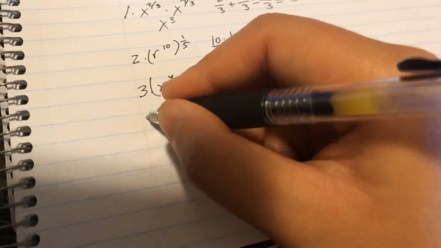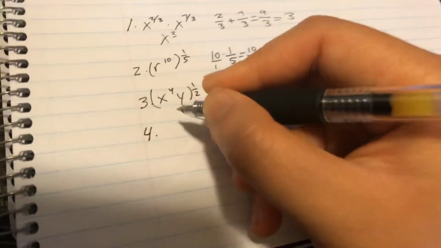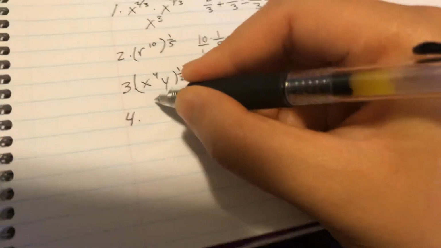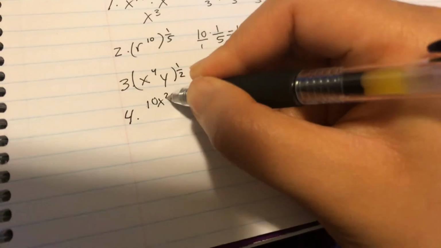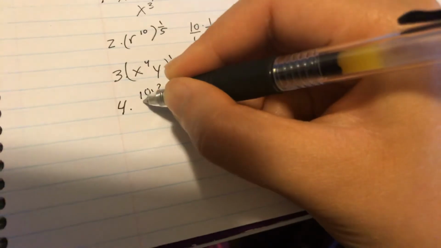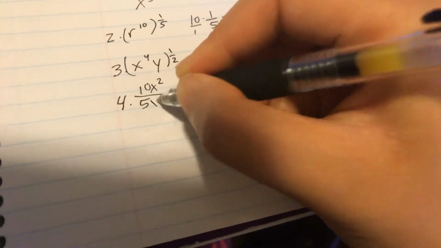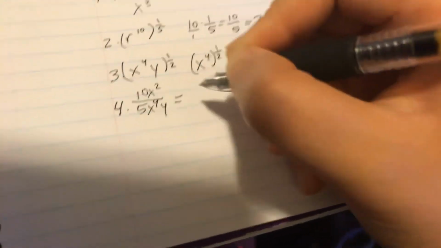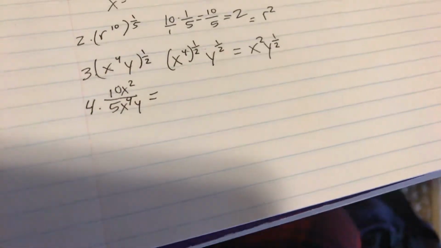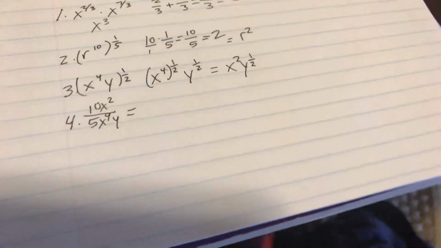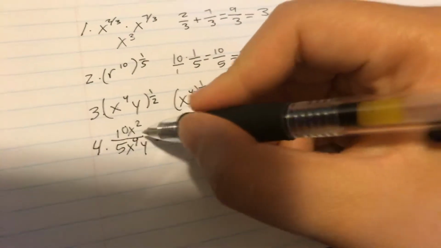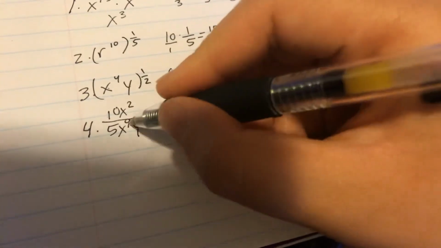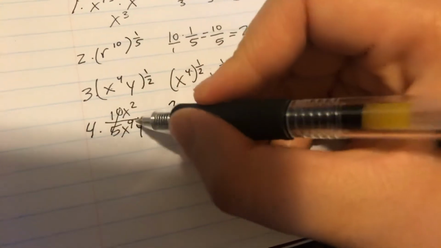All right, let's take a look at another example. So let's say we have 10x squared over 5x to the 9th y. Let's just take this one thing at a time. Let's start with the numbers. 10 over 5, that's going to reduce to 2. So I know if this is a fraction, there's going to be a 2 at the top. So I've taken care of that.